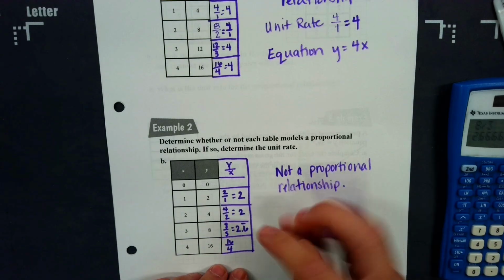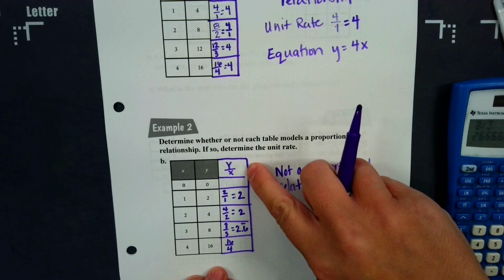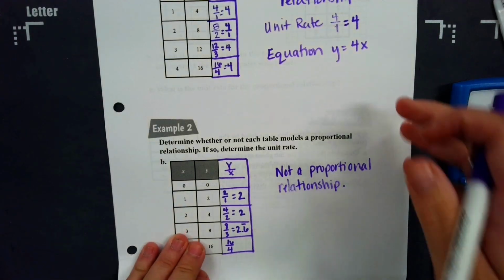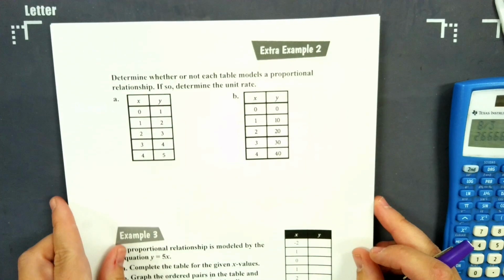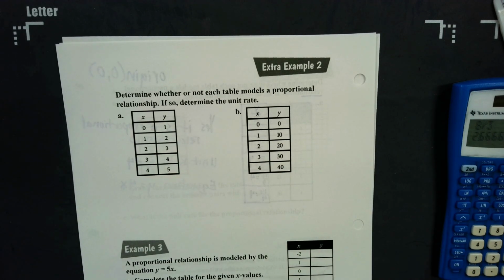And my proof is right here. I don't even need to write anymore. This is not a proportional relationship, and my proof is right here. How are we doing so far? Does this make sense? Okay. So you've seen one where there is a proportional relationship, one where there is not. What I want you to do is I want you to do A and B there. A and B.